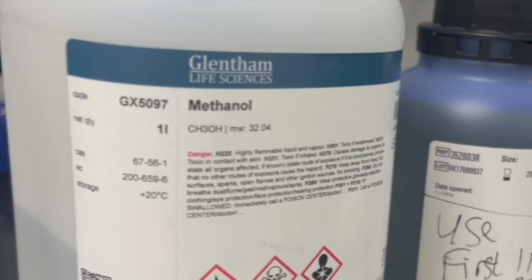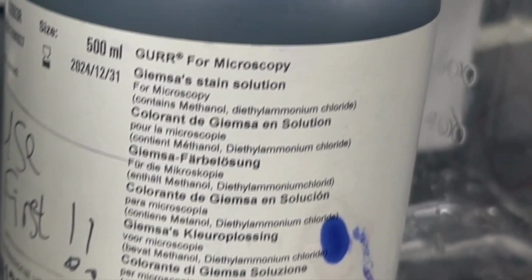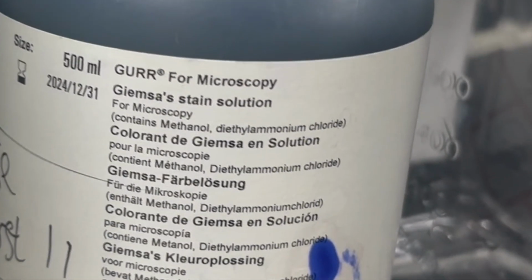Then you move to the Giemsa dye. This is where in the rapid setting, they're just putting it on at 10% for 10 minutes. But in the research setting, they're going from 30 minutes to 45 minutes and even more.